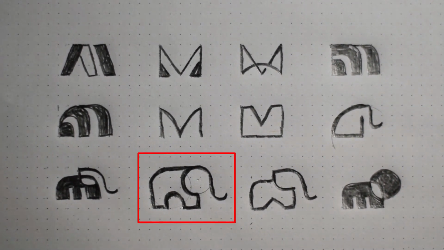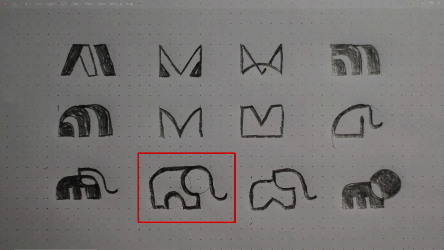This one is my favorite sketch because it has a clean and minimal visual, and we can easily design this logo by using the golden ratio. So let's continue with the design process of this sketch in Adobe Illustrator.